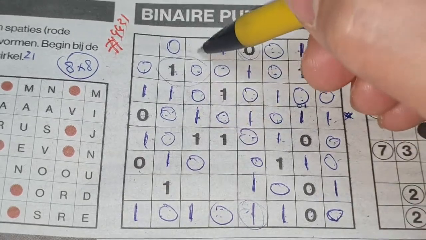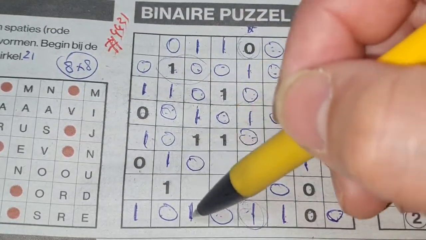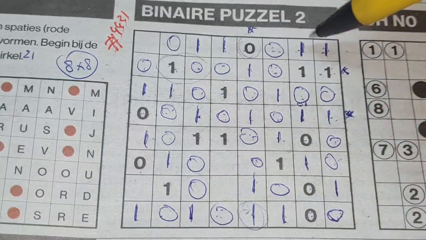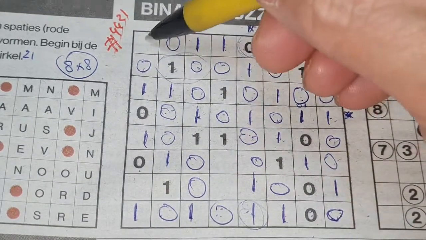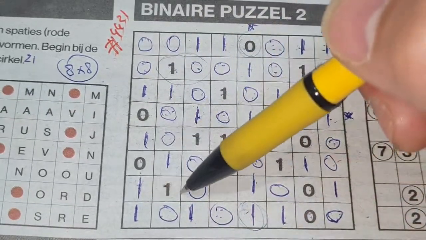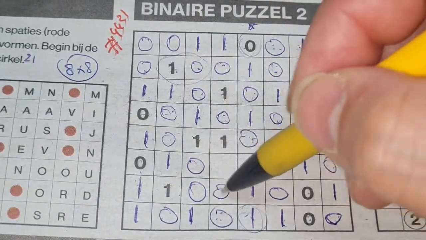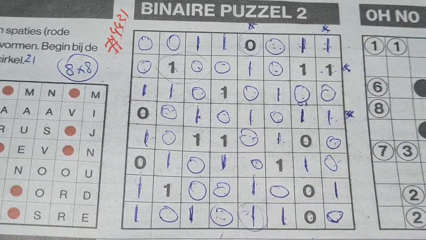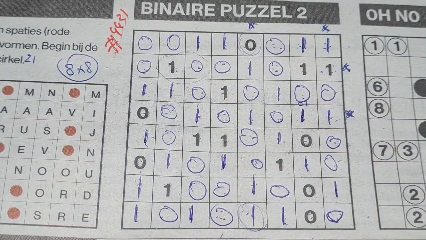Double 0, here 1, there 1. 4 ones we have here, so the rest are 0s. Then 4 ones we have here, so the rest are 0s. 4 0s we have here, so the rest are 1s. 4 ones we have here, so the rest are 0s. Double 0, here 1, there 1. Finished in 5 minutes. Yeah, well, I'm pleased.